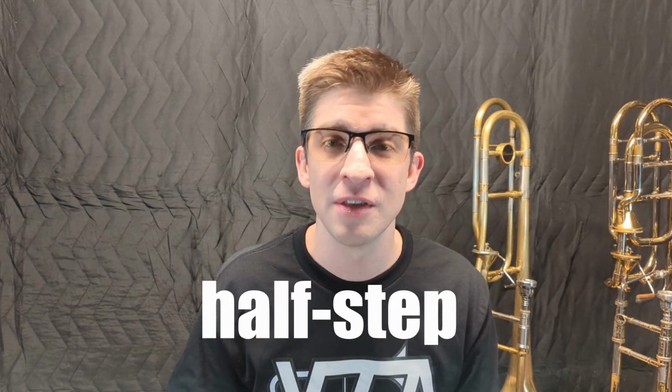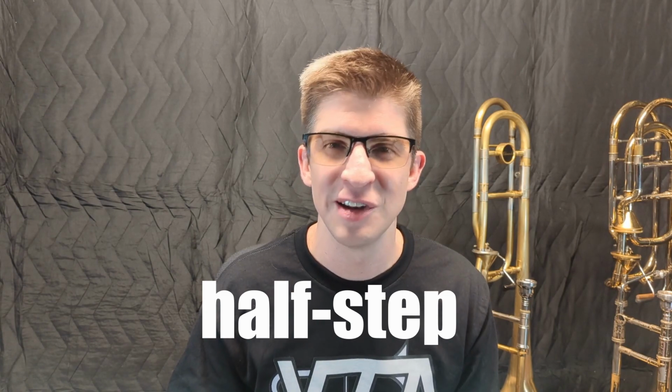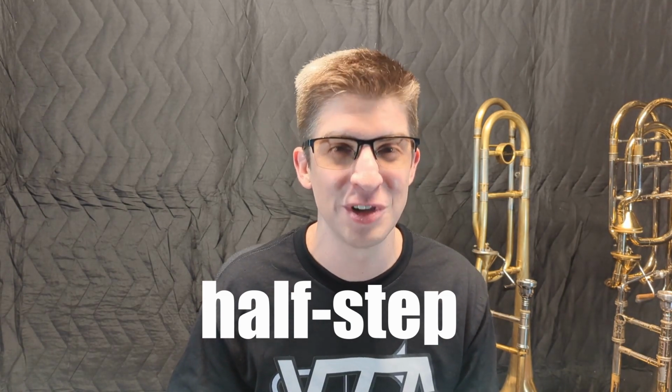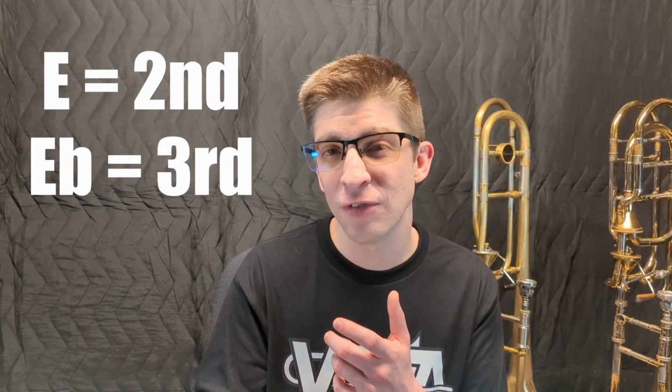If you haven't seen flats before, all they do is lower a note by what we call 1 half step, the smallest interval in music. John Williams scored an entire movie with just half steps. Now for us as trombone players, we're simple creatures, so luckily for us, a half step is just 1 position away, with E in second and E flat in third.